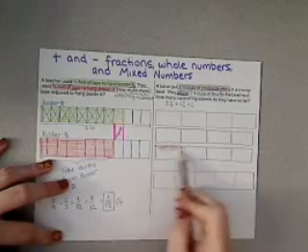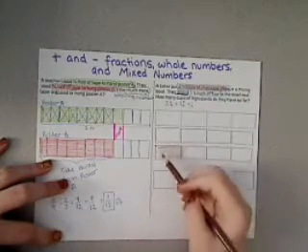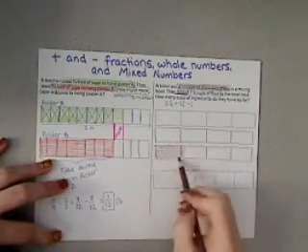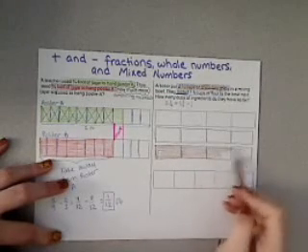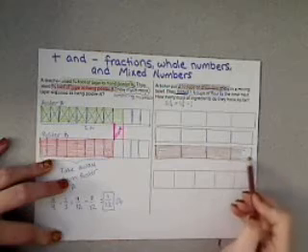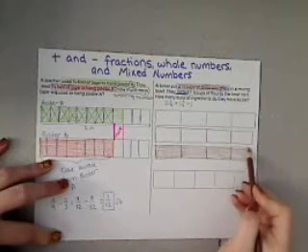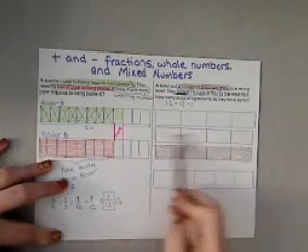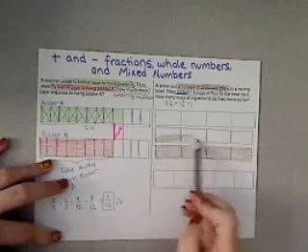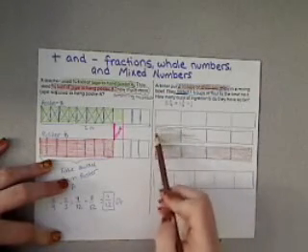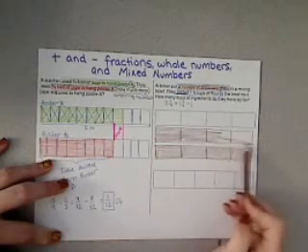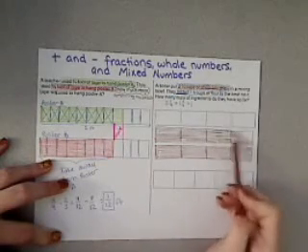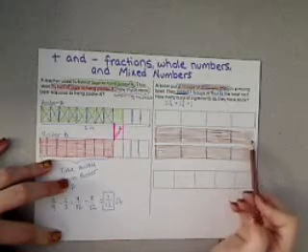I'm going to fill in the bottom 2 as my whole cups. So there's 1 whole cup of chocolate chips and 2 whole cups of chocolate chips.